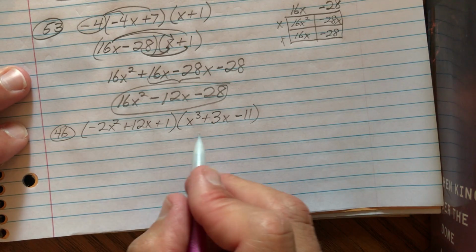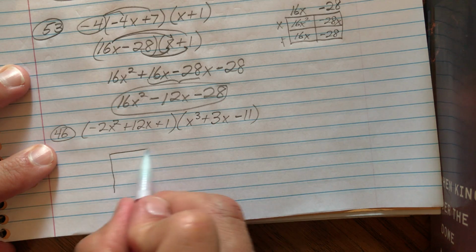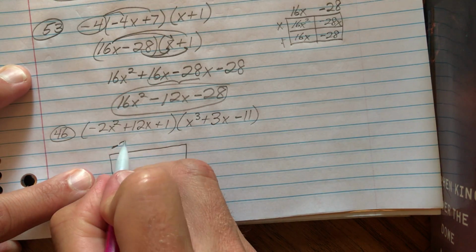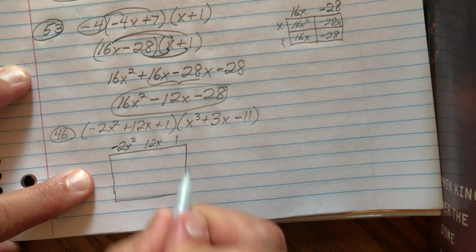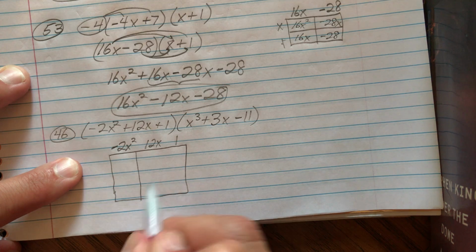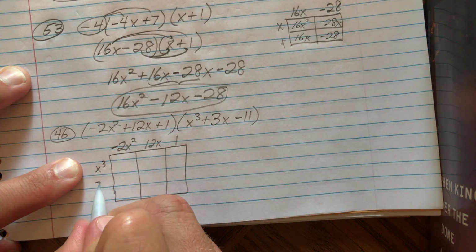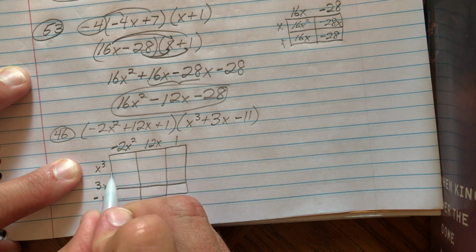So in this situation, you could do the double distributive. I'm going to model this box process. Negative 2x squared, 12x, and 1 will go along the top. X cubed, 3x, and negative 11 will go along the side.